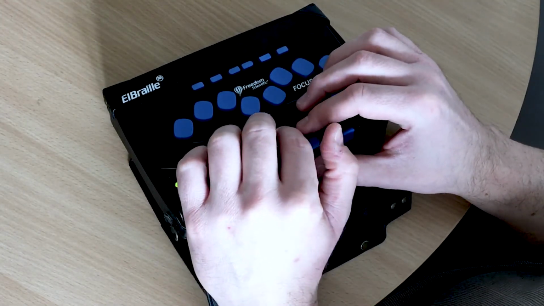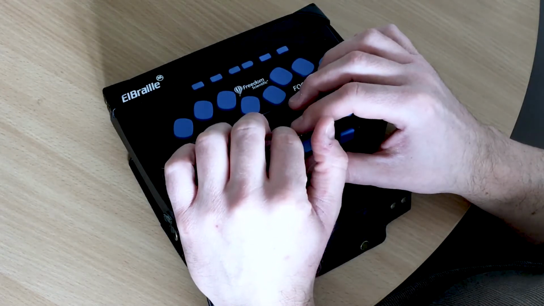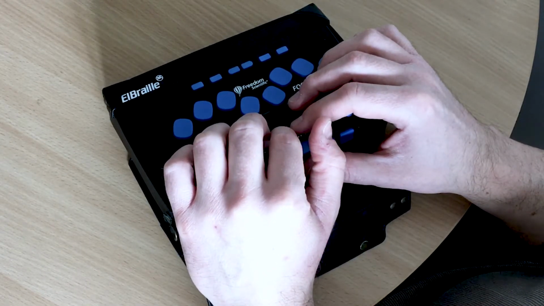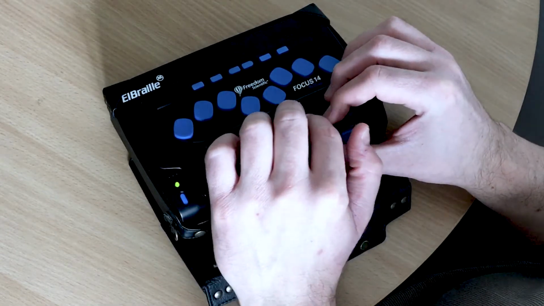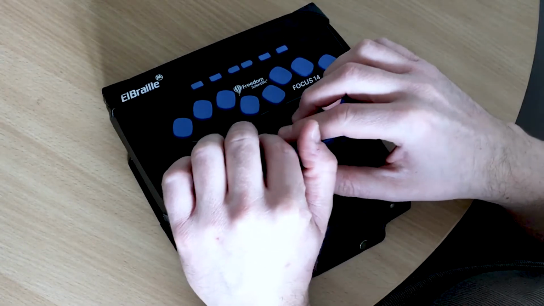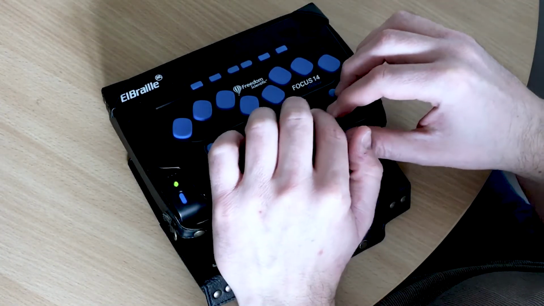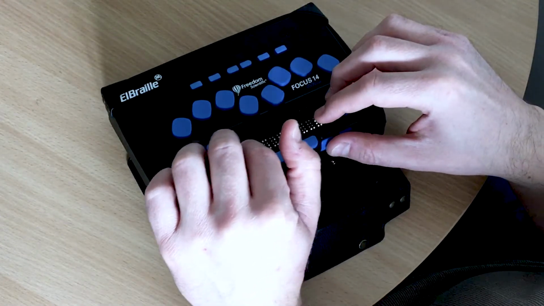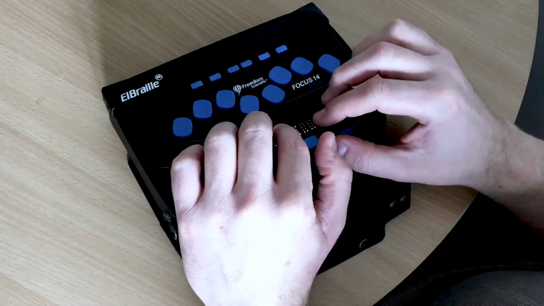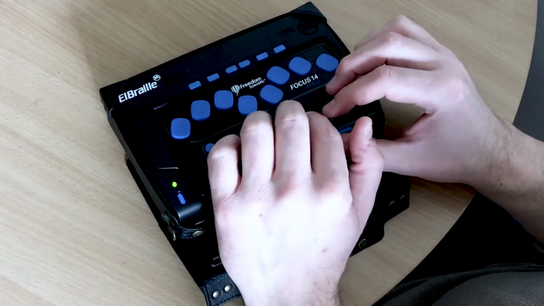So it always speaks out the notes at the time position where we are right now, and also speaks out the text and the name of the note. It shows the notes in Braille as well. I'm not a musician, so I will not read this aloud to you, but for those of you who know music Braille, you will find the notes on the display as well.